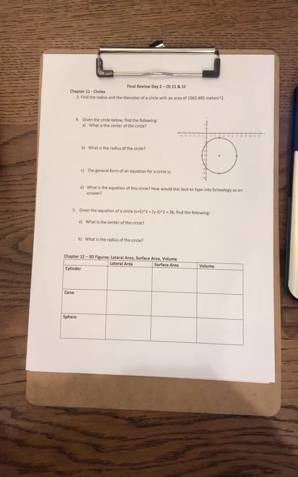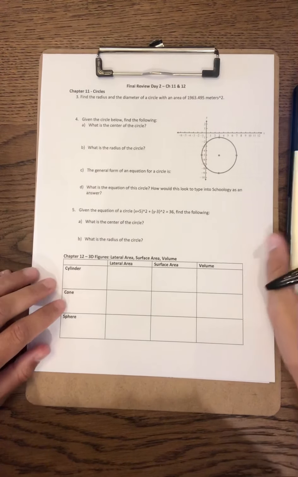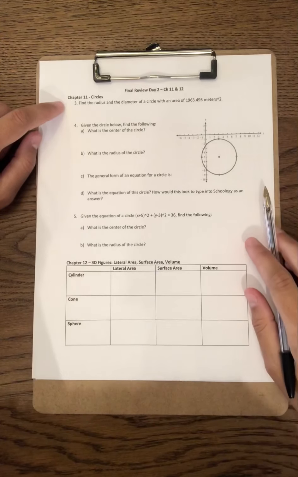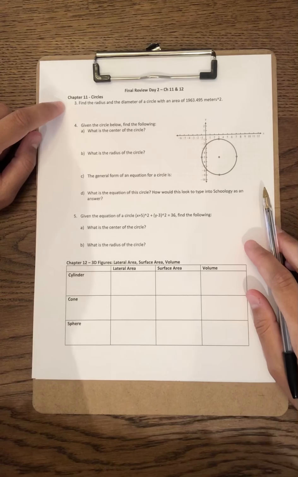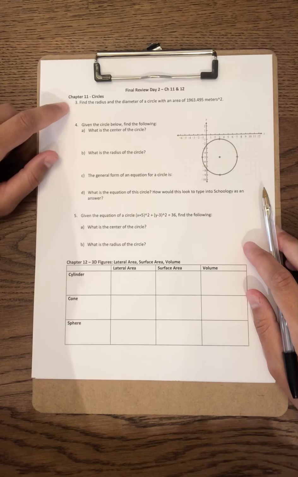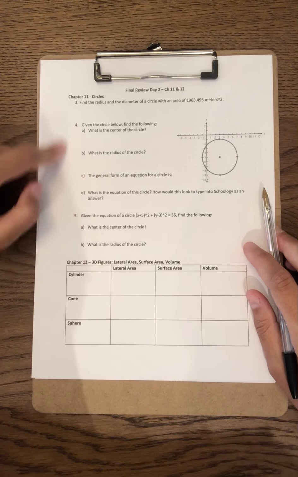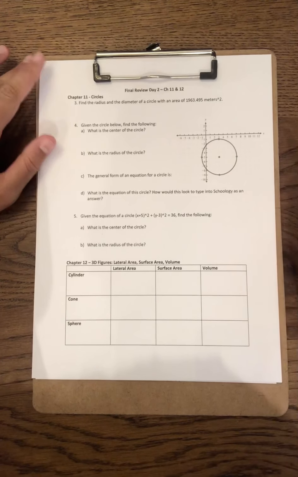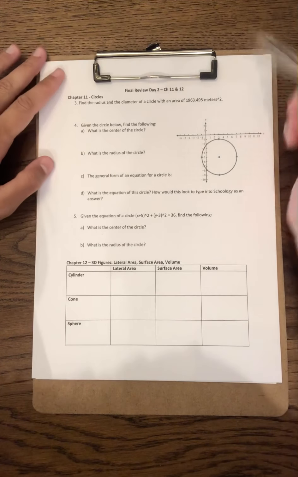This is Mrs. Phelps with review day 2 on chapter 11, part 2, and chapter 12. So yesterday in the chapter 11, part 1 video, I covered going over radius, circumference, area, diameter for a circle. We're going to start out by doing another problem like that, and then looking at the equation of a circle and graphing a circle. So this is everything that you're going to see on the final from this chapter.